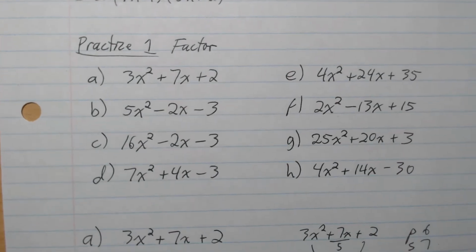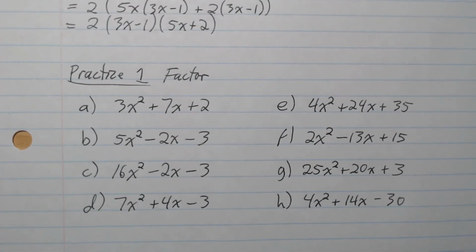Okay, time for some practice. Practice number 1. From A to H, go ahead and pause the video and do these factors.